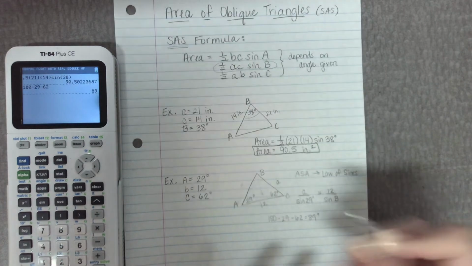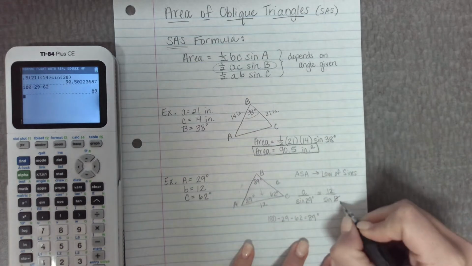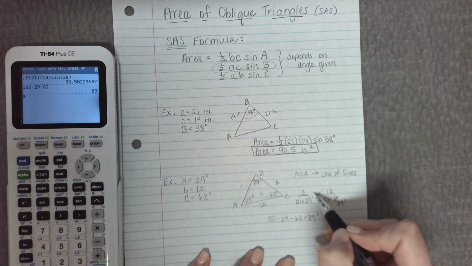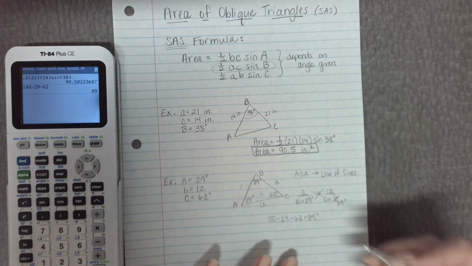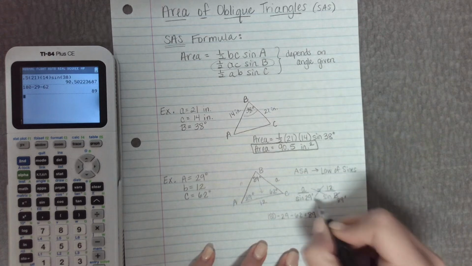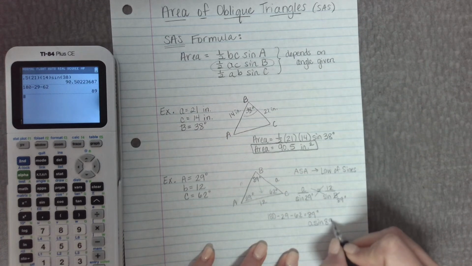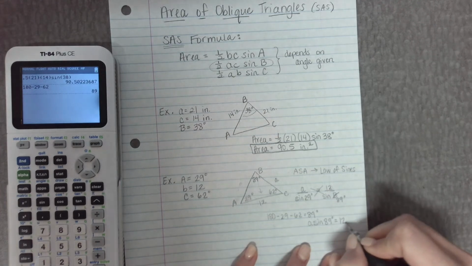So 89 degrees is angle B. I can put that right here. Now I can cross multiply and find the little a, and I'll have this side right here. If I cross multiply, I'll have A times the sine of 89 equals 12 times the sine of 29.